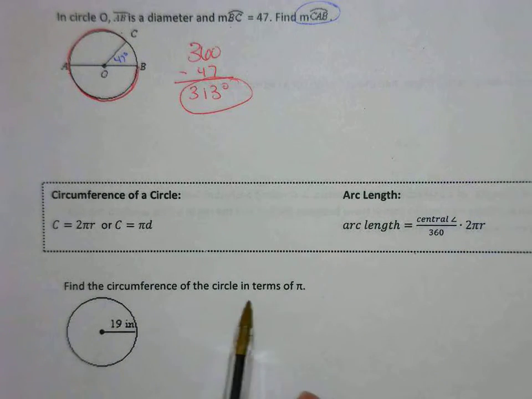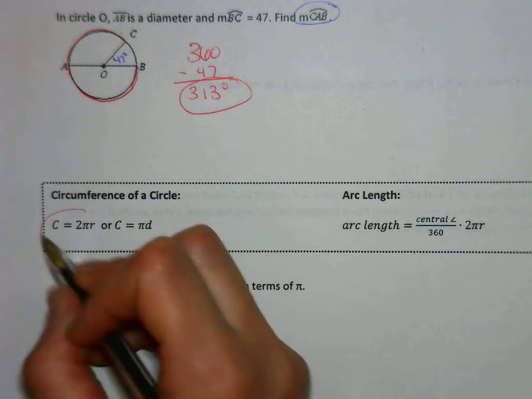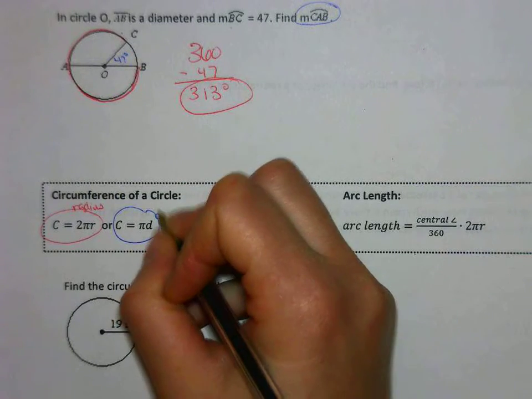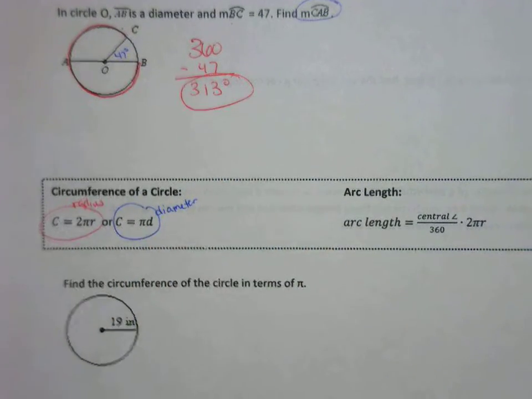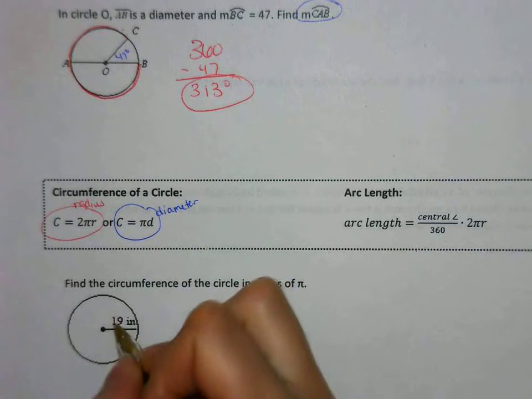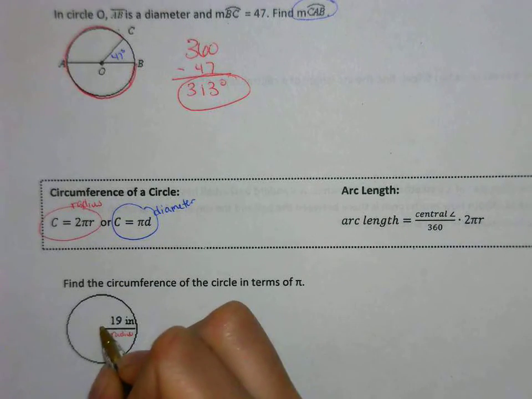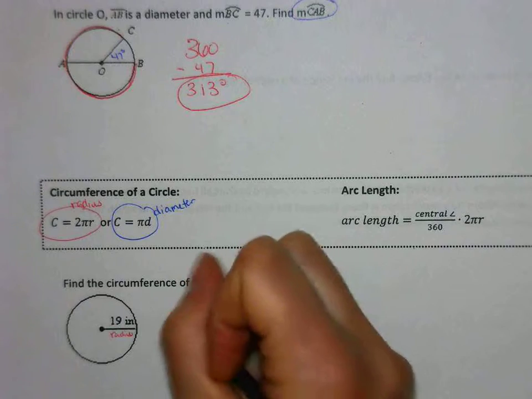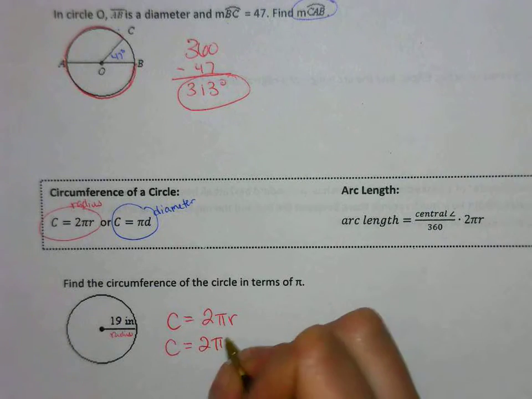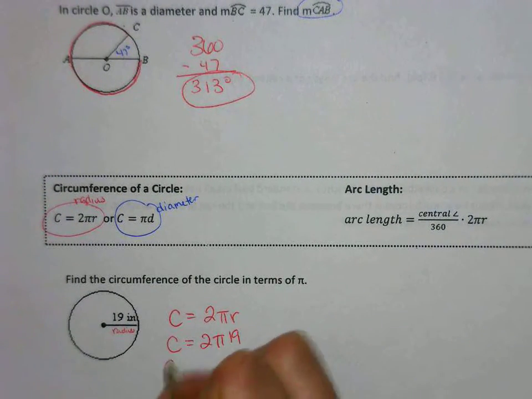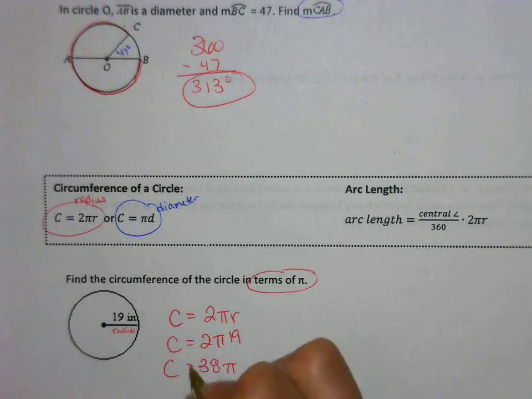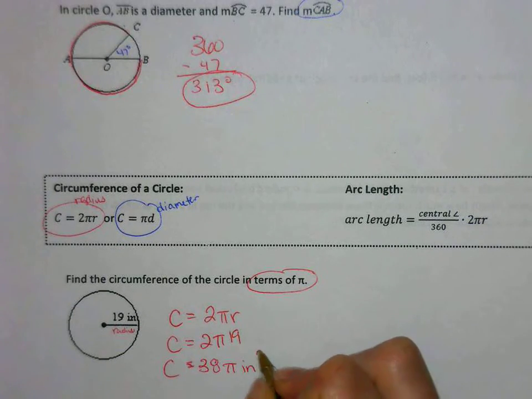Alright, to find the circumference of the circle in terms of pi, we have two formulas. One involves radius, and the other one involves diameter. So if we want to find the circumference in terms of pi using this, we know this is our radius because it starts at the center and goes out to our endpoint. So we're going to use circumference equals 2 pi times our radius. So circumference equals 2 pi, and our radius is 19. And I know 2 times 19 is 38 pi. And so it's in terms of pi, so my answer is done. So I just have to finish with my units, which is inches squared.